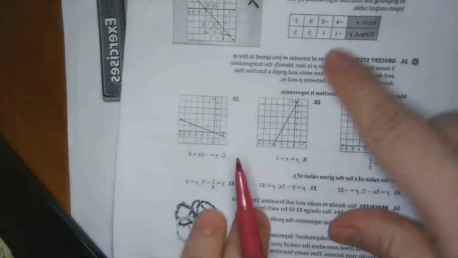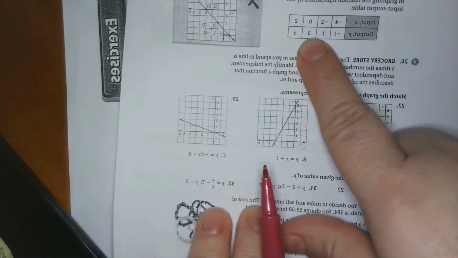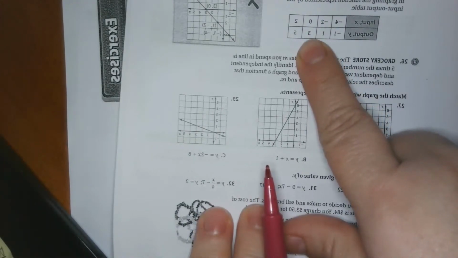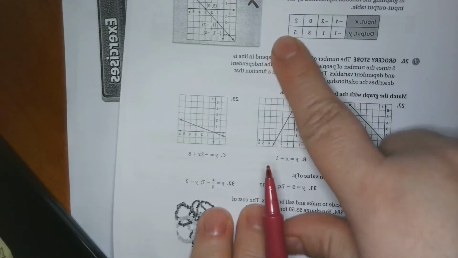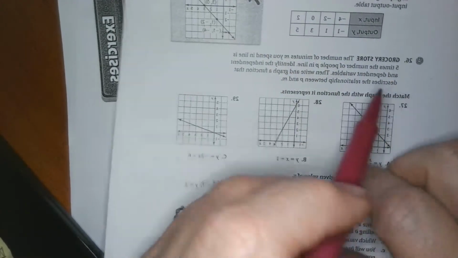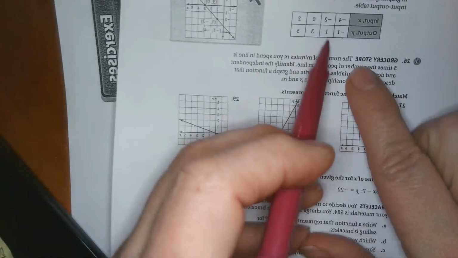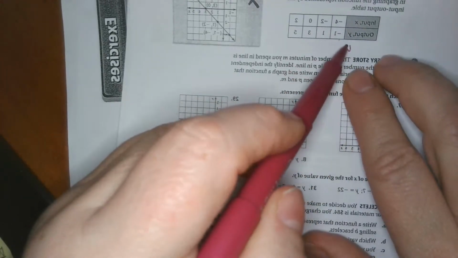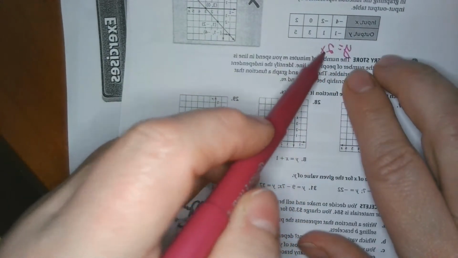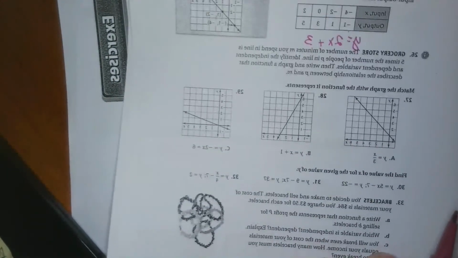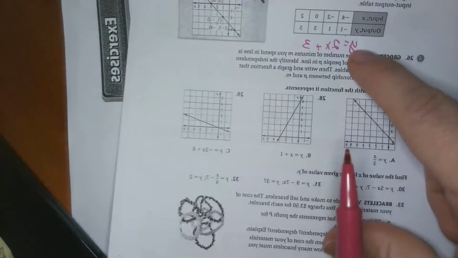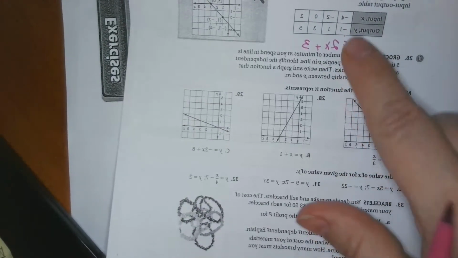Okay, same thing here. X has 0, so our y input is 3. We have a positive 2. So your equation would be y equals 2x plus 3. So they want you to determine the error between the two. So that is the equation of that graph right there in the data table.